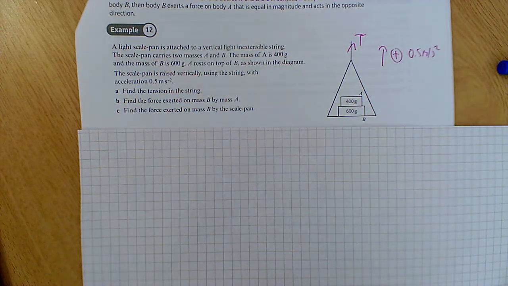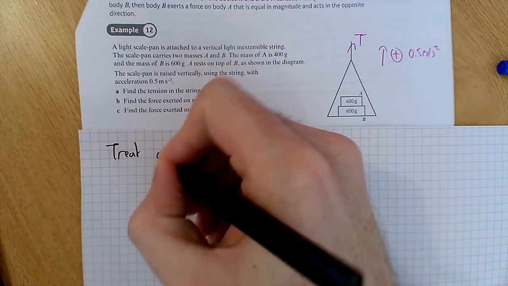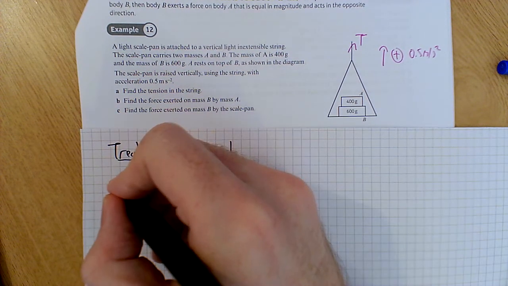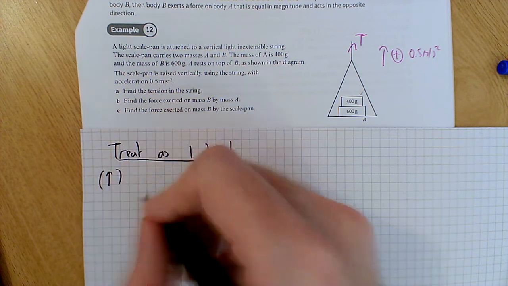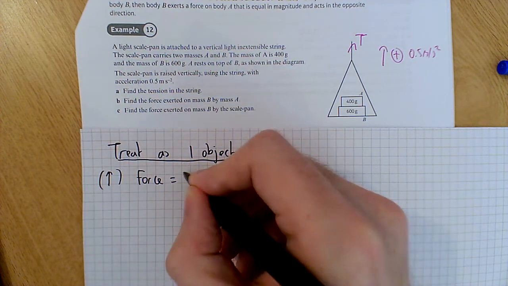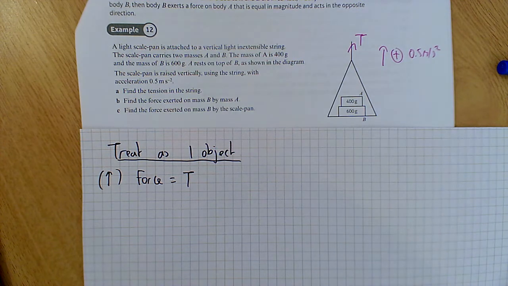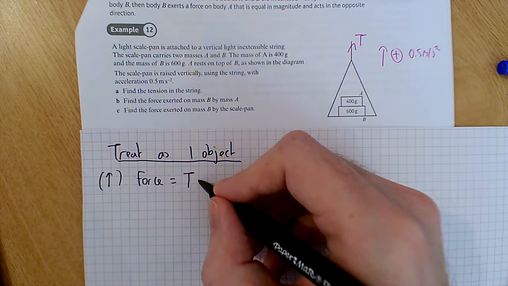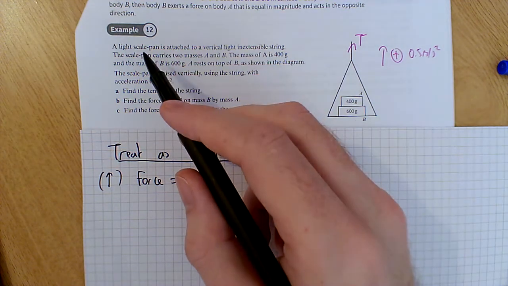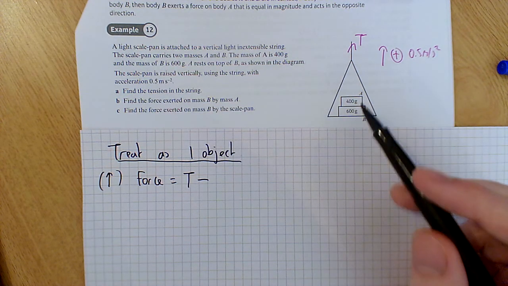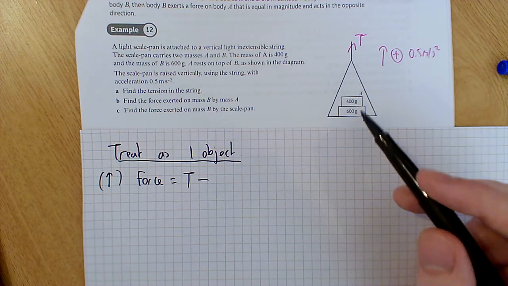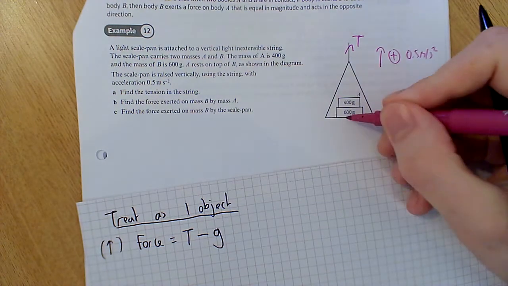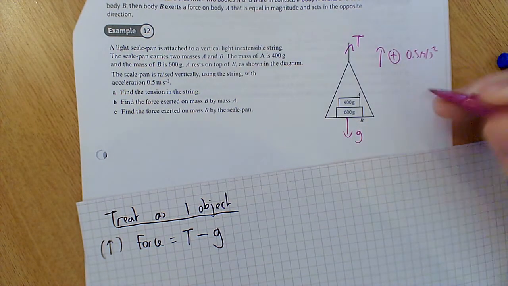And the first thing we can do is treat it as one object. So imagine that it's one whole object, and then we can resolve it in the upwards direction. So if it's one whole object, the force is just T. T is the only thing pulling this lift up. And that's being opposed by the weight. The lift itself is light, but these two objects are 400 and 600 grams, so we add them together, that's 1 kilogram, so that's minus g. So that's the weight coming down here, which is 1 kilogram times g, so it's g.